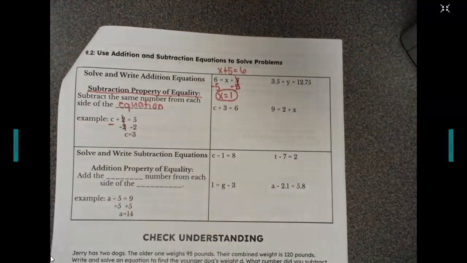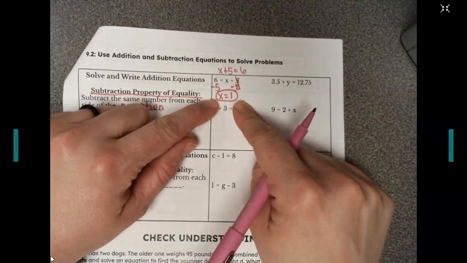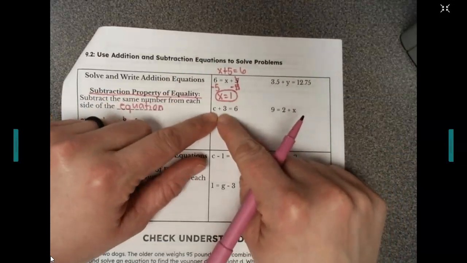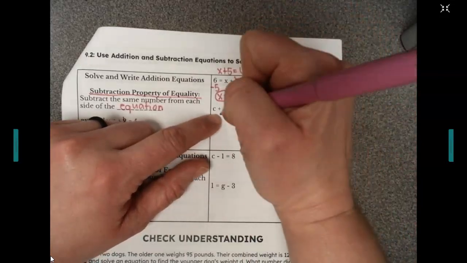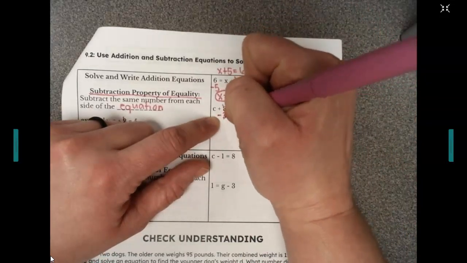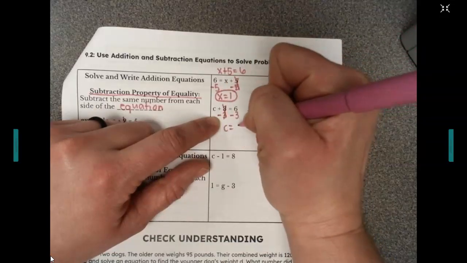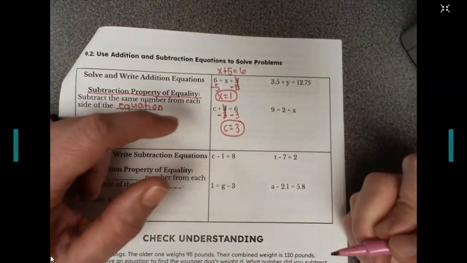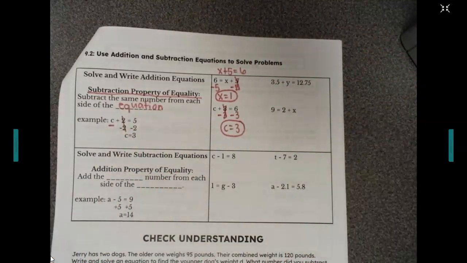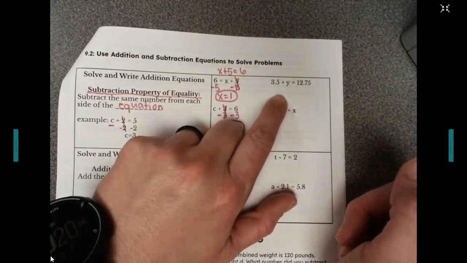Each of these will be worth 2 points. 1 for showing me what you're doing on either side, and 1 for the answer. On this one, the 3 is on the same side as the C. Instead of adding 3 to get rid of it, we have to subtract it. And we do the same thing on each side. 6 minus 3 is 3. Now, these are pretty basic problems, and you should probably, on a lot of them, already know what they are before you solve them.